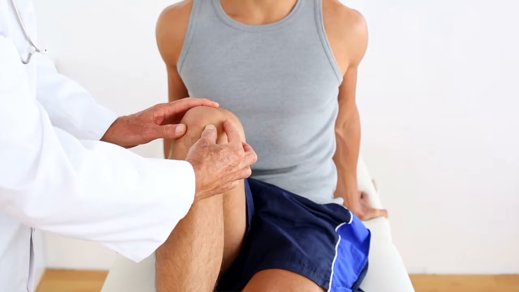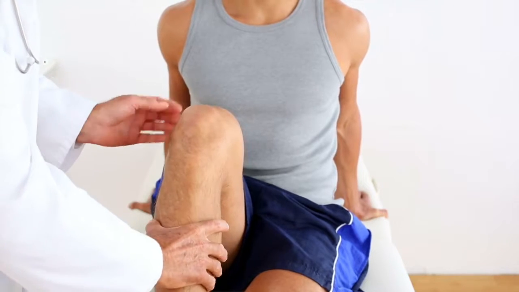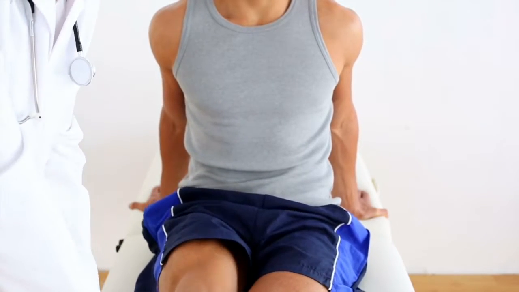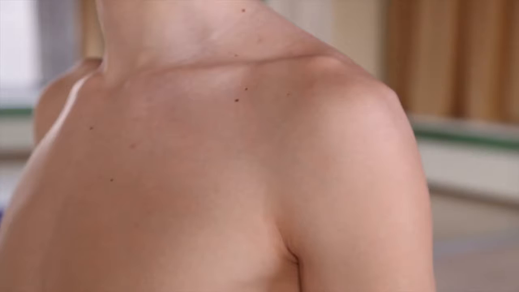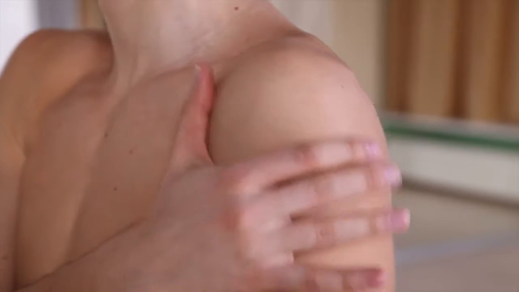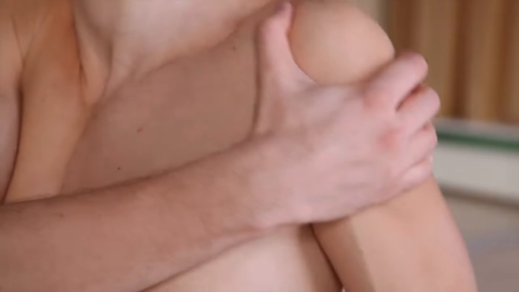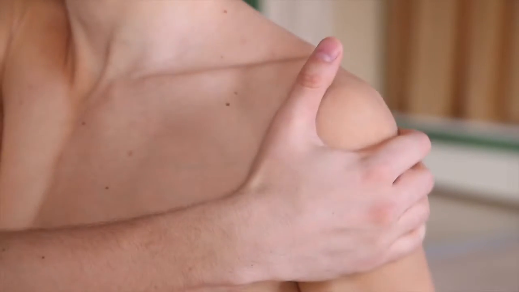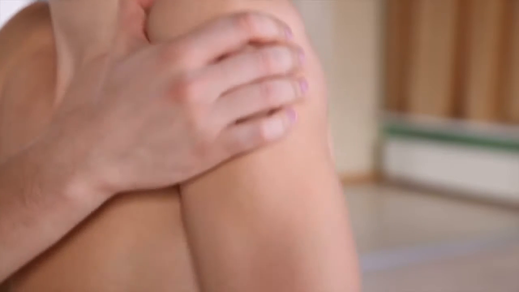Knees is going to be meniscus tears. They're the most common thing I see. ACL tears in younger athletes, even the weekend warrior athlete. Shoulders, I see a lot of rotator cuff injuries. I see a lot of bursitis. We can talk a little bit about that. Bursitis is basically inflammation of the bursa, which is a thin layer of tissue that surrounds the rotator cuff.